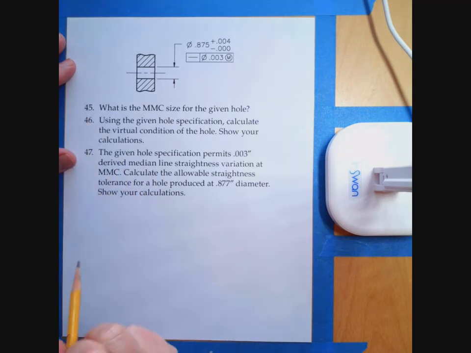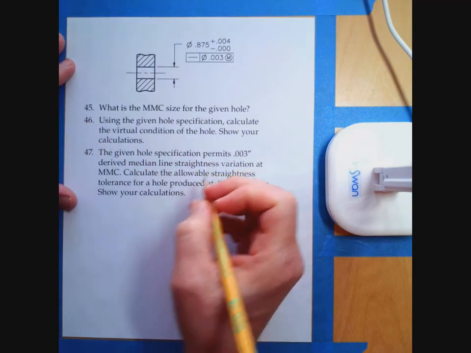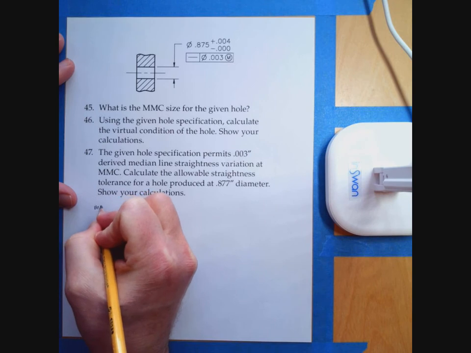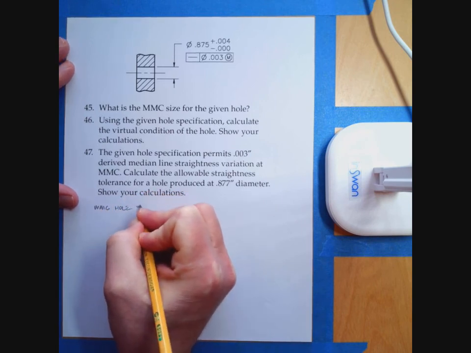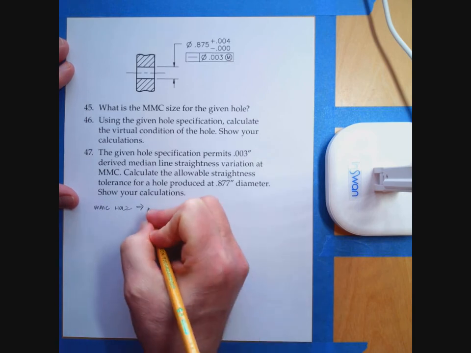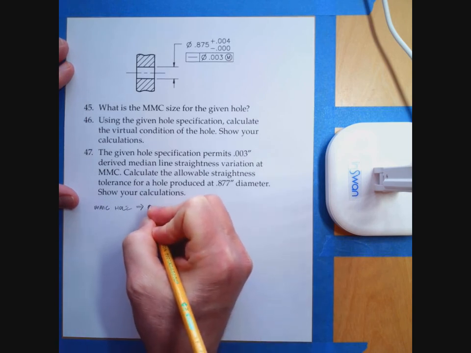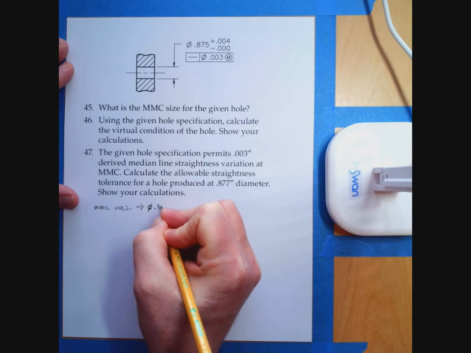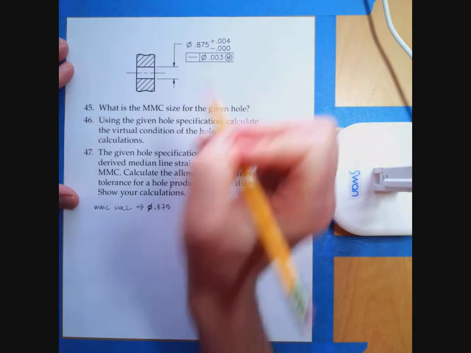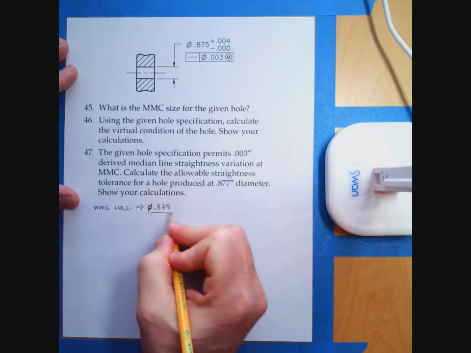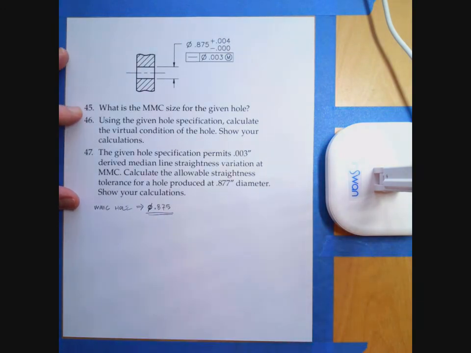Okay, so first, number 45, what is the MMC size of the hole? Well, remember that the MMC size of a hole is going to be its smallest diameter. So the MMC size of the hole, let me use a diameter symbol, is going to be 0.875, because it's 0.875 minus 0. So that's number 45.